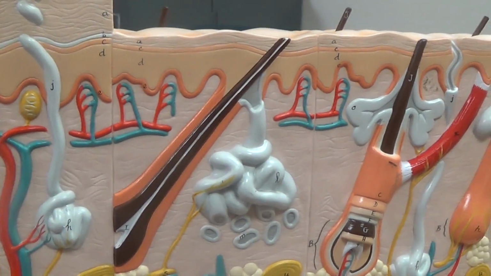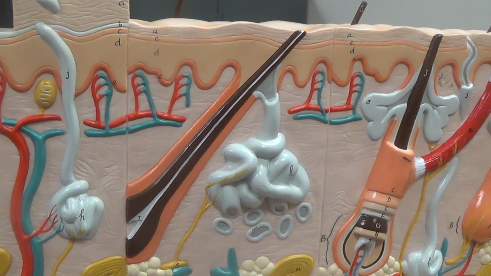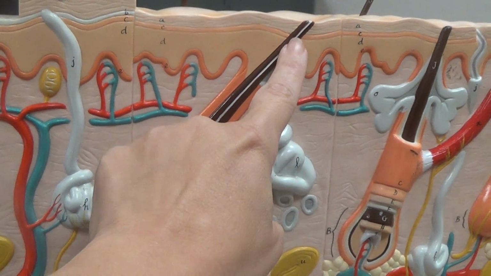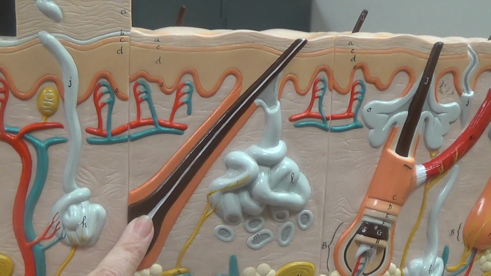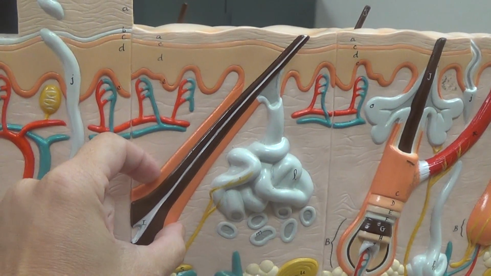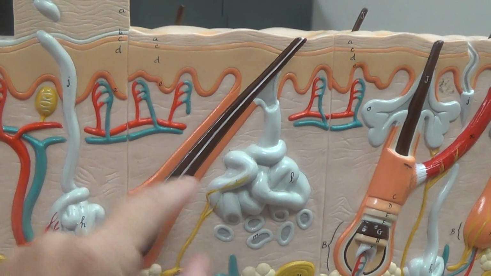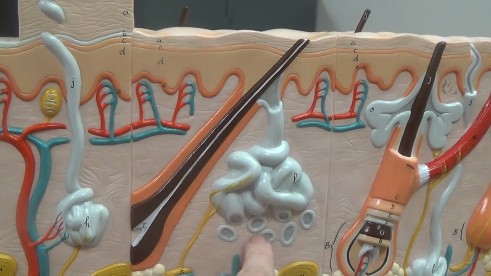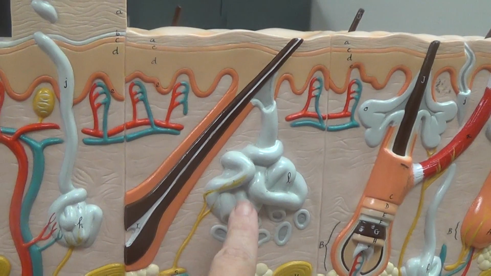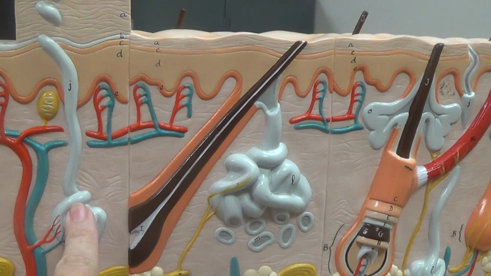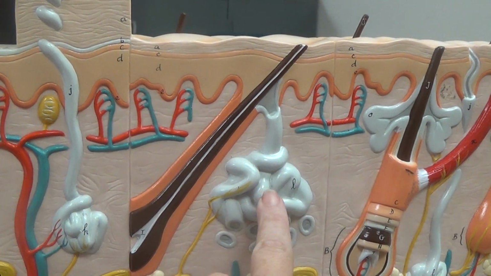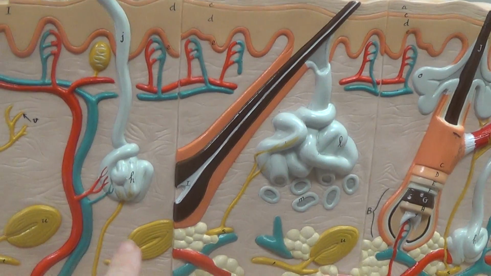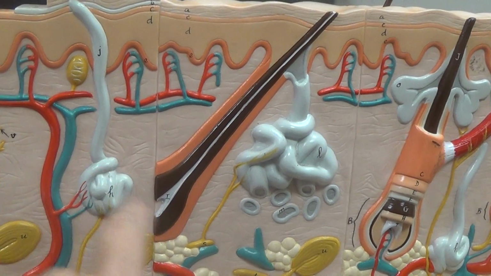A second type of sweat gland we have, instead of emptying at the surface of the skin, empties into a hair follicle. This is the hair in brown with the white center. In pink around that we have the hair follicle. And this is emptying here. Note, we see that we have a tube-like structure here, similar to what we had with our eccrine sweat gland, and that again is our apocrine sweat gland with nerve innervation. And here's the nerve innervation for our eccrine sweat gland.